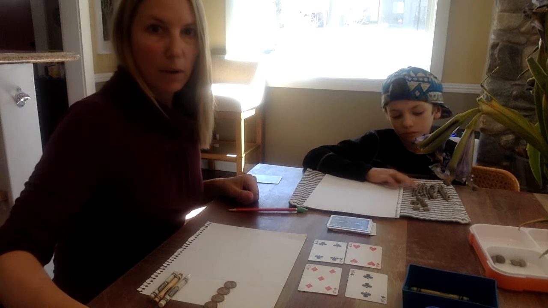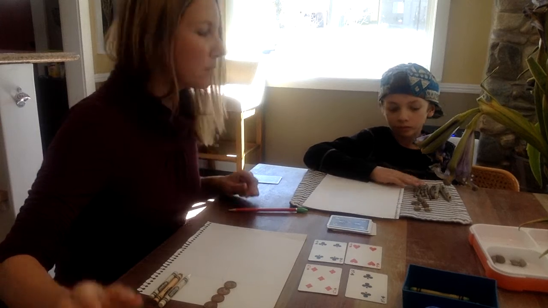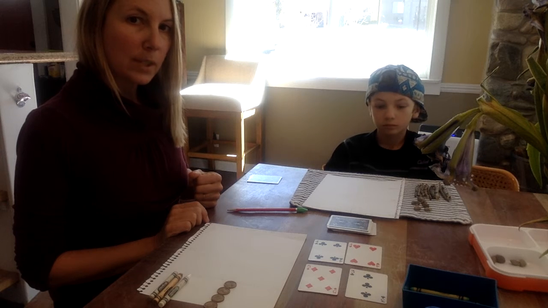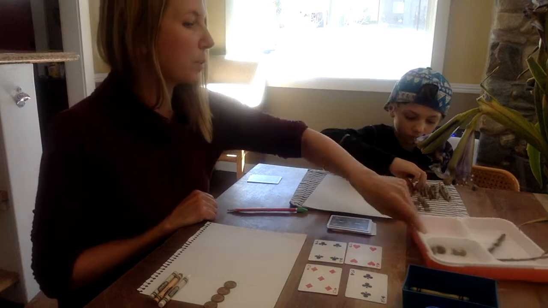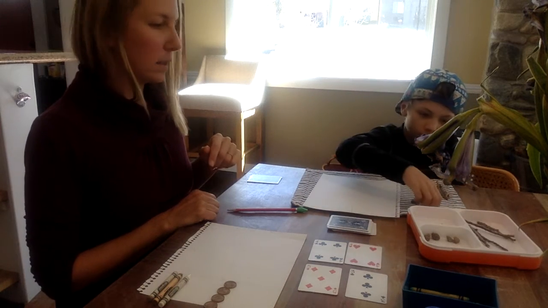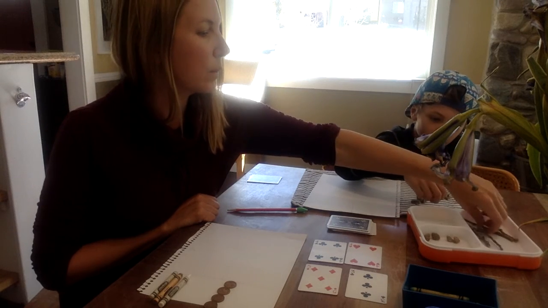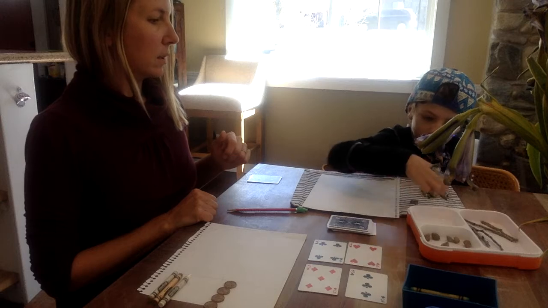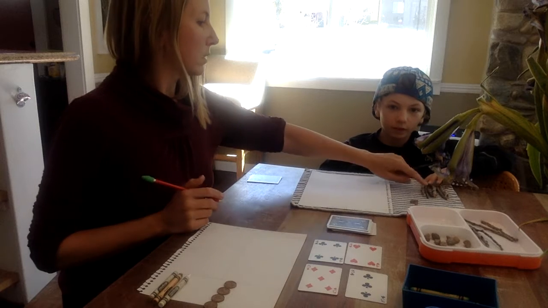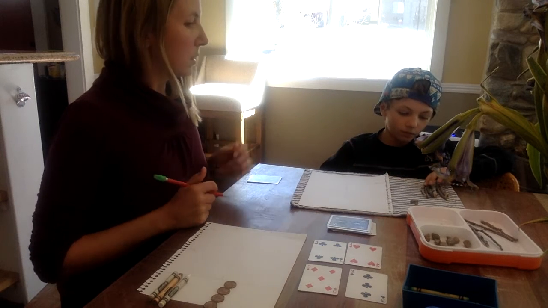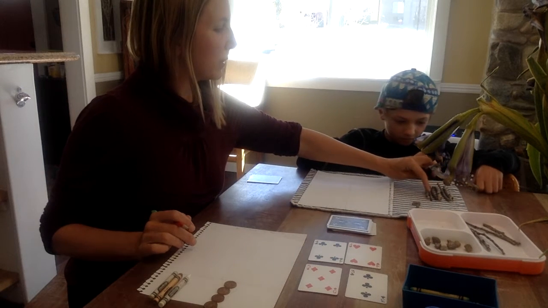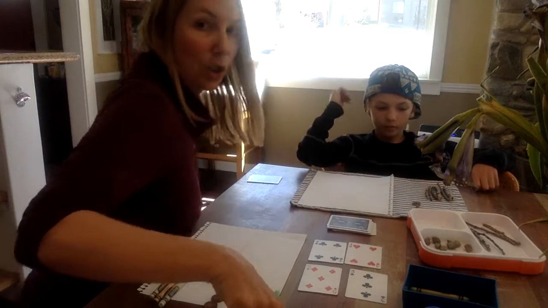So if I wanted to compare 35 to 97, we could look at his 97 and take 35 away to see what's left. Will you take 35 away and just put it back in your collection? So he's taking away 10, 20, 30. Taking away 1, 2, 3, 4, 5. So what's left? 50, 62. 10, 20, 30, 40, 50, 60, 61, 62.